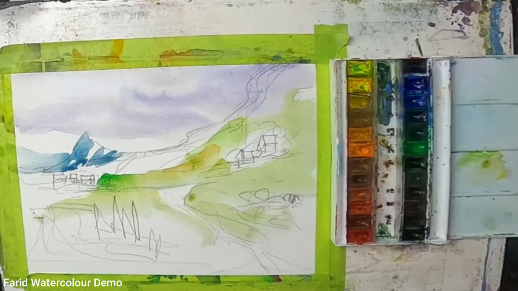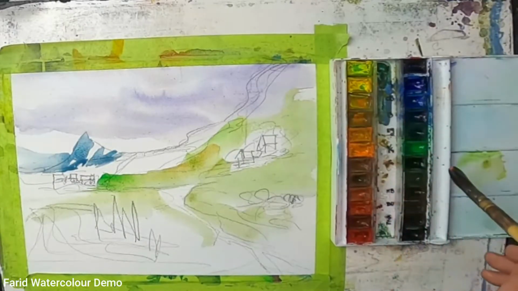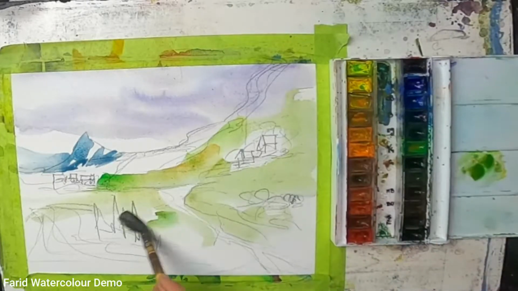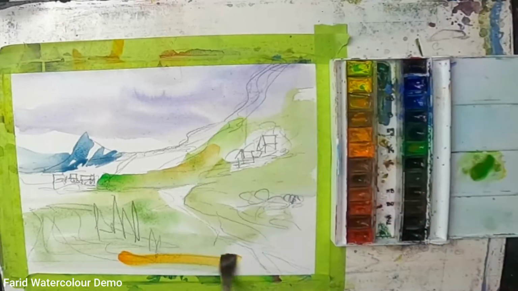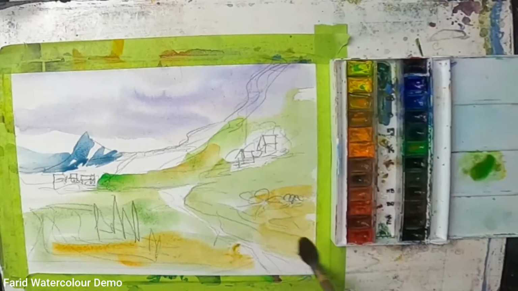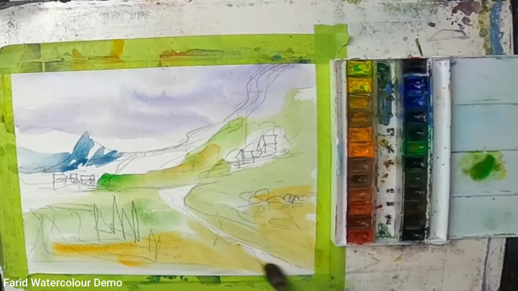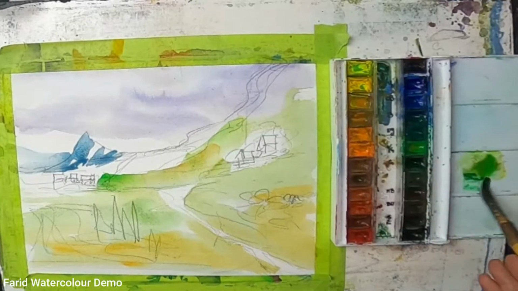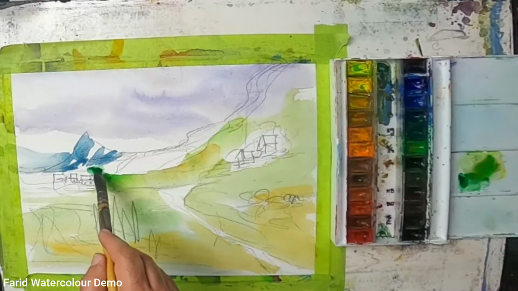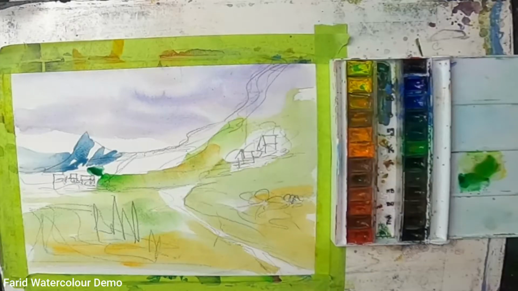So now I go for the dark green, which is mostly on top of the houses or around the houses actually.